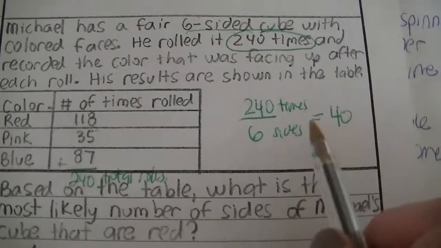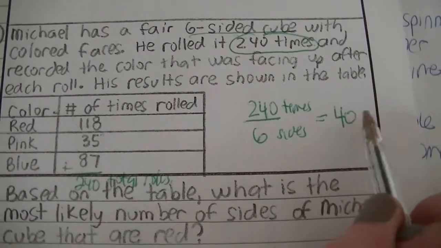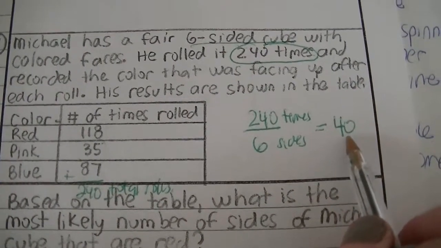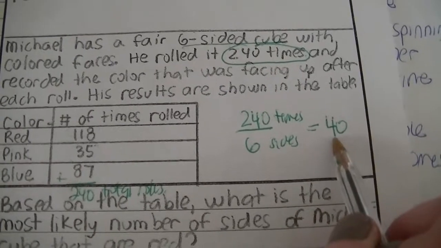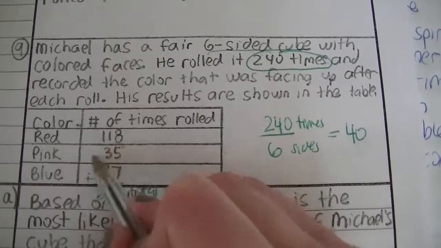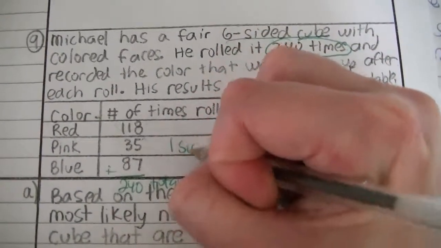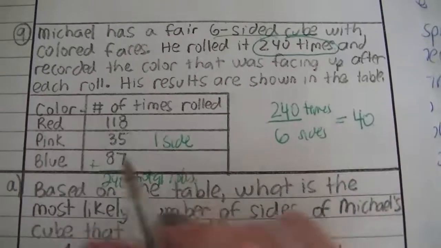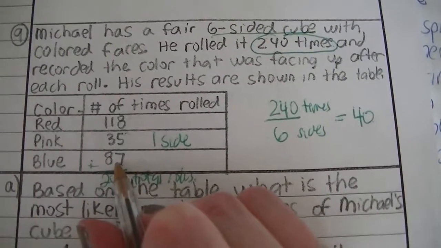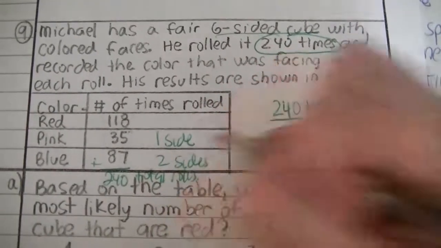So if each side were equally represented, they'd each land on it 40 times, okay? So that would mean right here, this guy only has one side pink, because that's closest to 40. Okay, this right here, it's about double 40, about 2 sides.